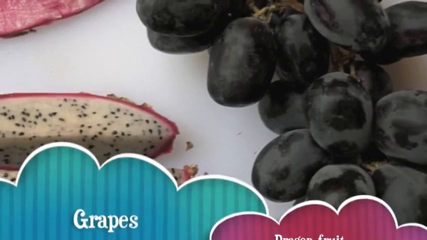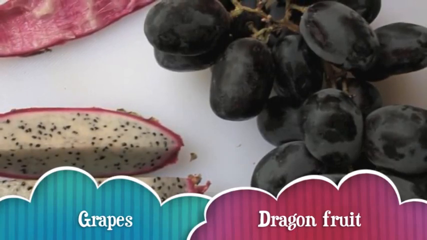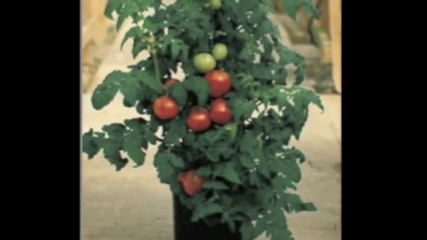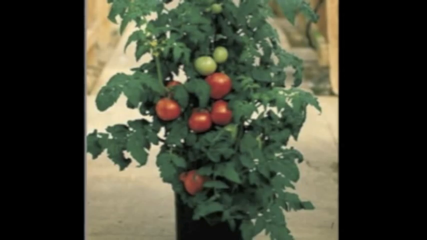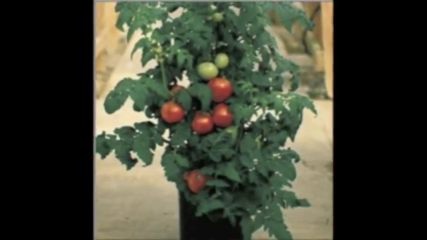Questions we have for further explanation are: What will happen to grapes and dragon fruit if they are put through the same procedure? We also wonder if our tomato will grow a nice little plant. We wonder if we left the tomato in the fridge for 2 years, what would happen?